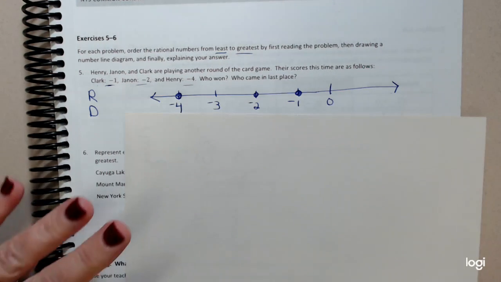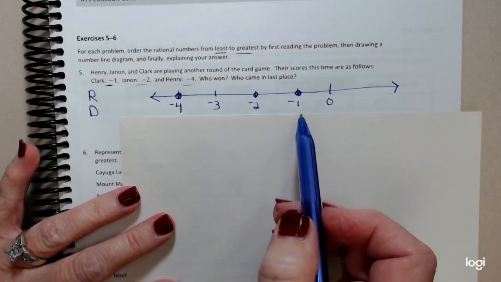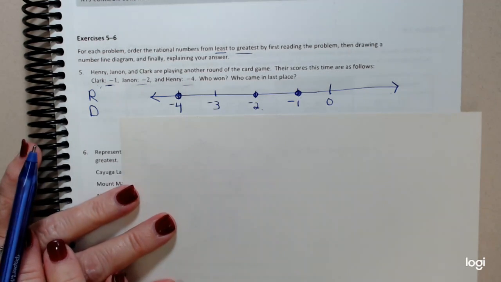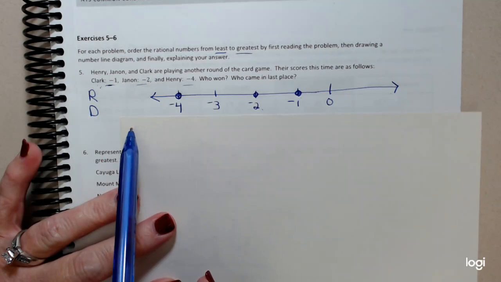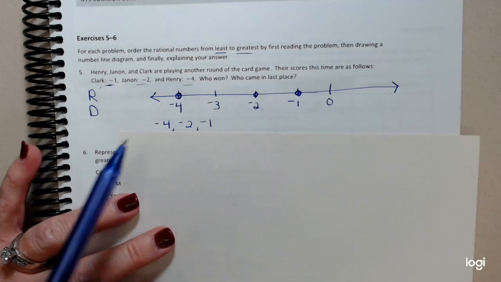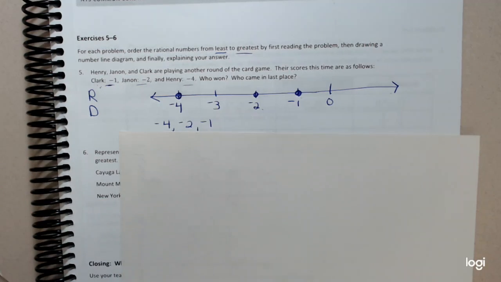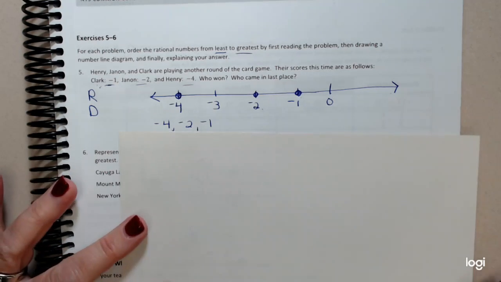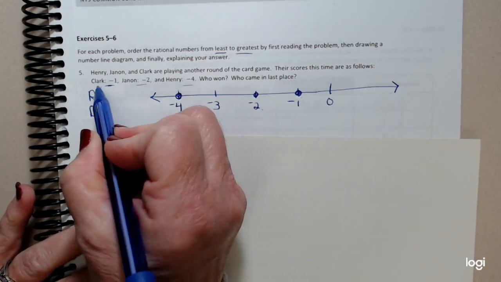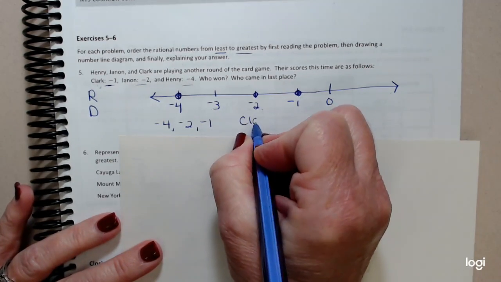Okay, so here's my number line. I made my number line. I plotted -1, -2, and -4. If I put the numbers in order from least to greatest, starting here, -4, -2, -1. Now remember, we're trying to find out who won the game. So who had the most points? Well, the most points was -1, and that was Clark. So we would say Clark won the game.